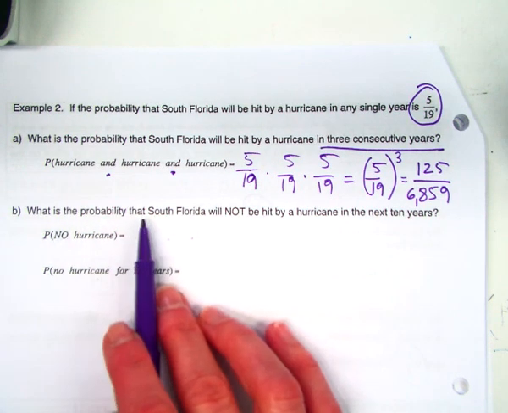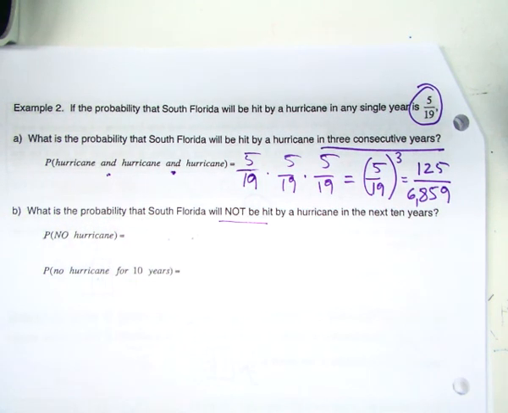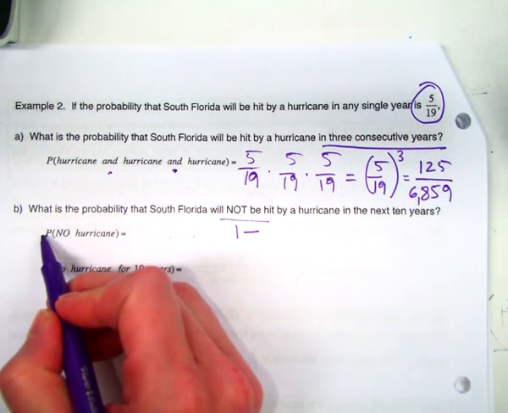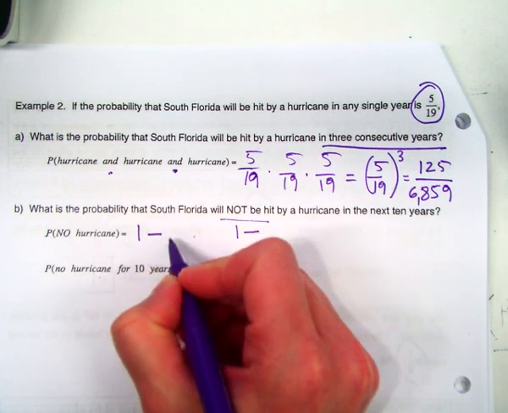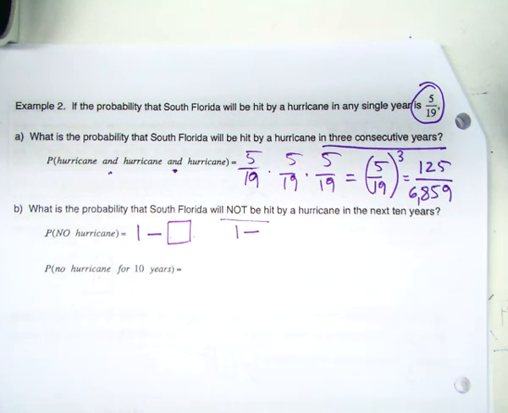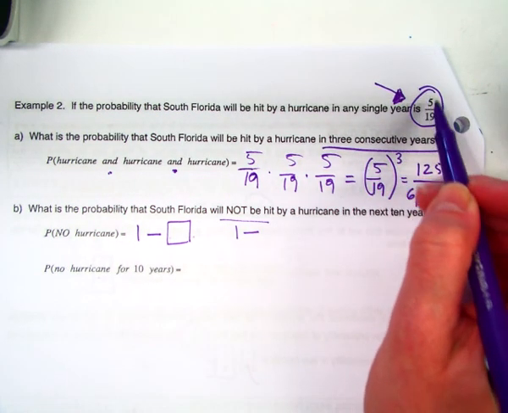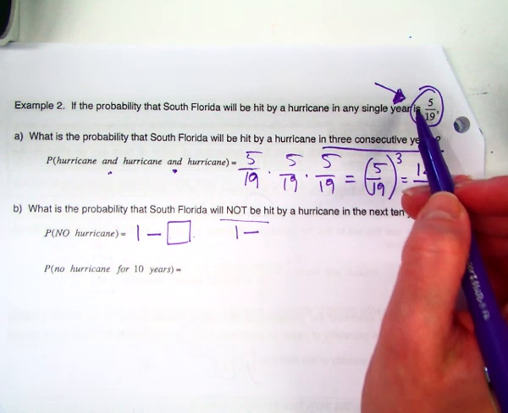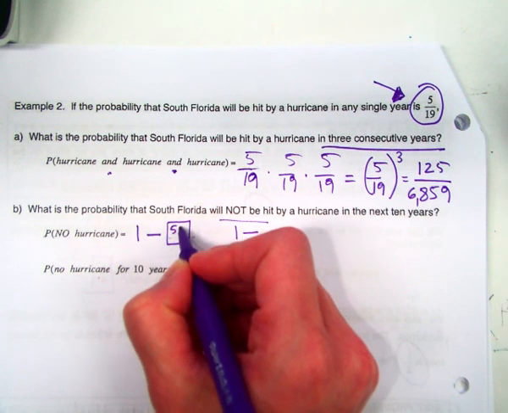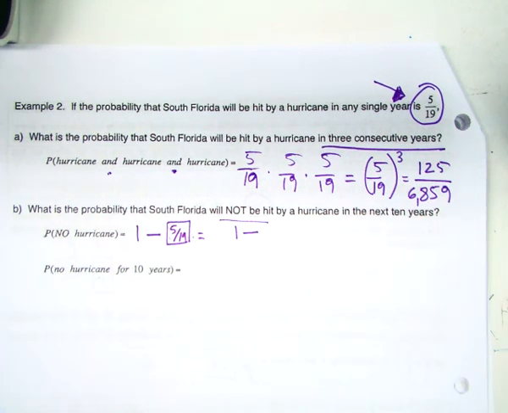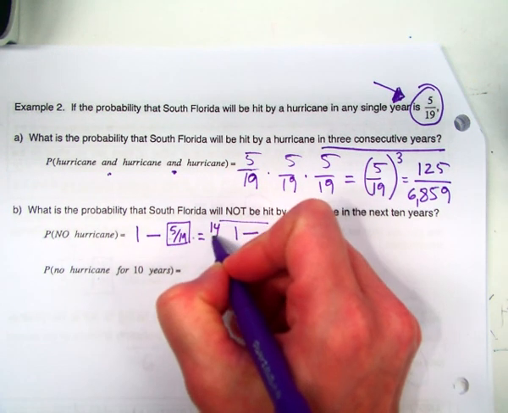What is the probability that South Florida will not be hit by a hurricane? So "not" means 1 minus. So probability of no hurricane, it's 1 minus the probability of it happening. So what am I subtracting? What's the probability of the hurricane happening? It's 5 over 19. So if you want to find the probability of something not happening, you do 1 minus 5 over 19, which is 14 over 19.